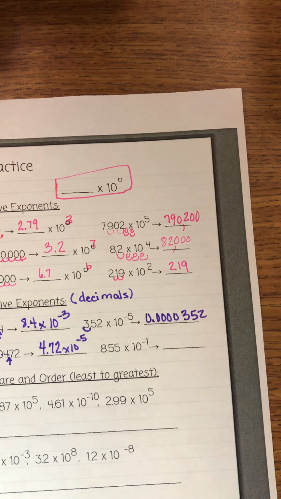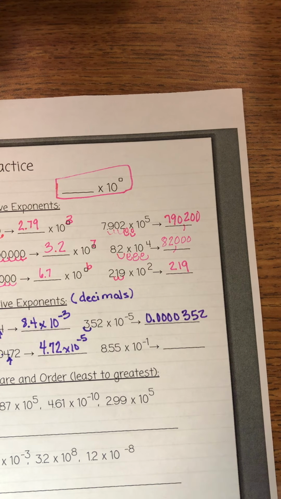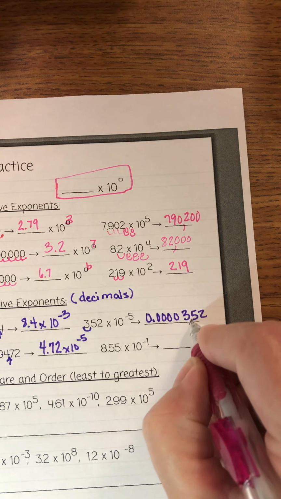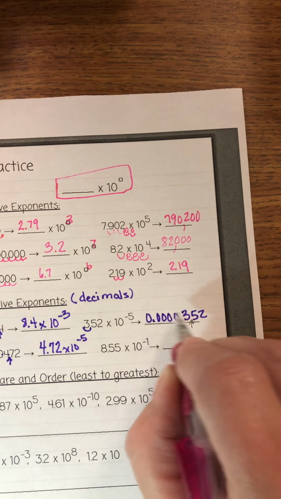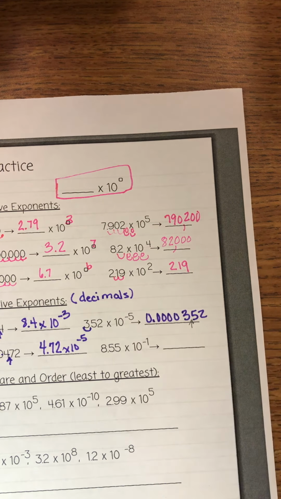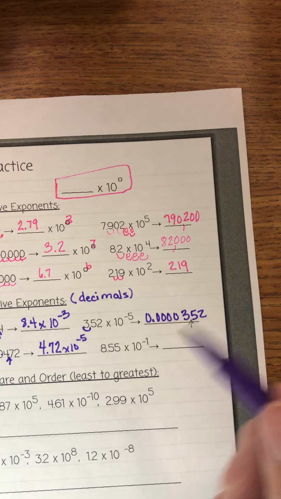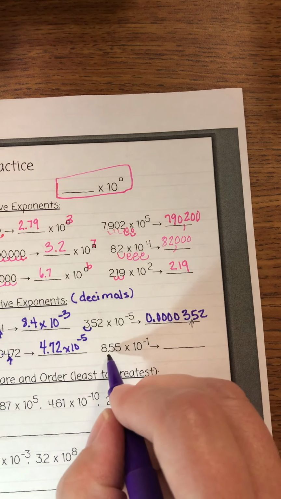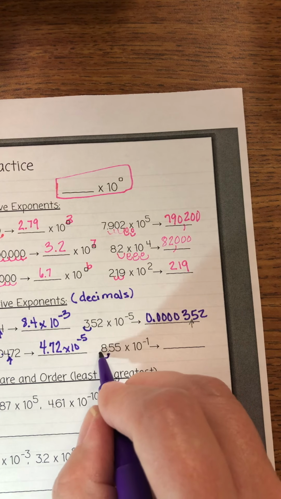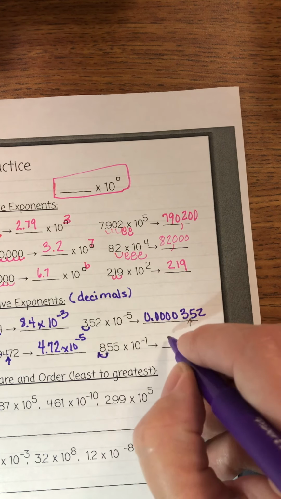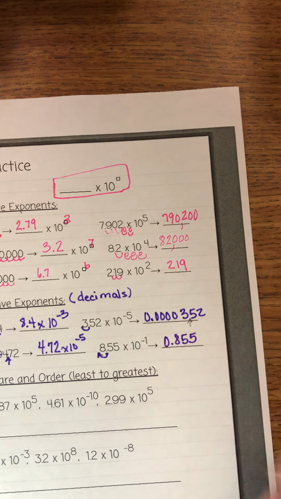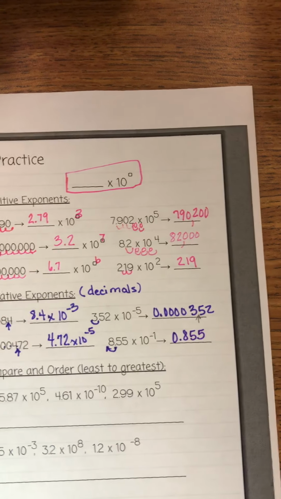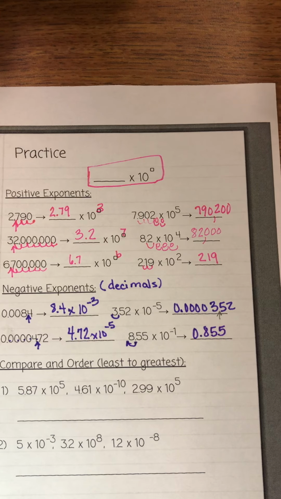So if you look, put my pencil here. If I would have put my arrow where my decimal is, you can see that there are 5 spaces, 5 numbers between my arrow and my decimal, and that's what needs to happen. So here again, you're starting here, you're moving forward 1 spot. So that's 0.855.